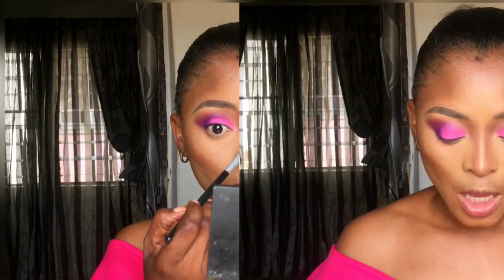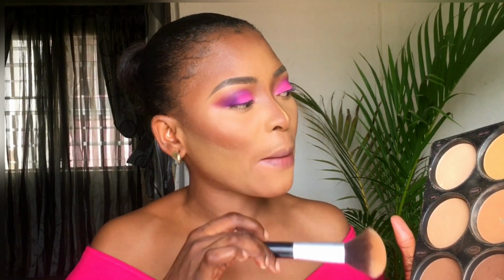So I'm setting that contour that I did on my nose with the same brush I used in blending the product in earlier. But if you have another brush, a clean one, you can use that to blend in or to set your contour. So I'm going to be setting with the same palette.